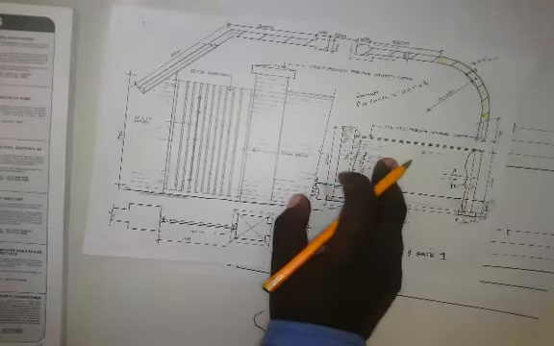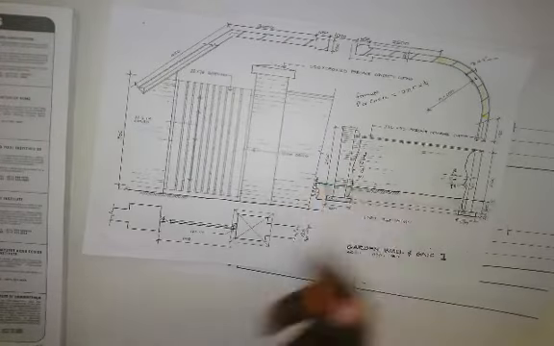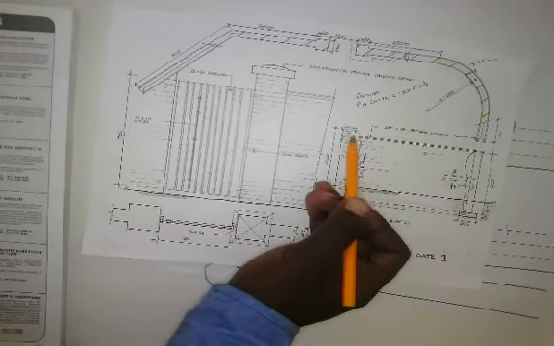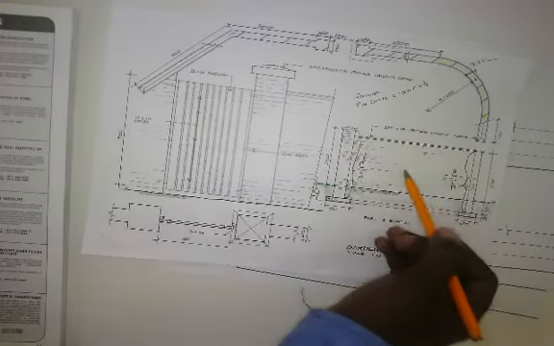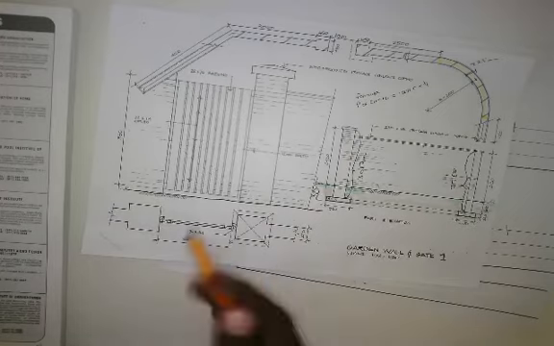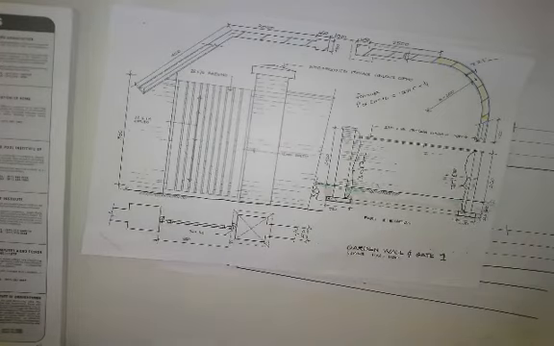So that's your wall from here to here. That's your wall. This will always be higher than this.